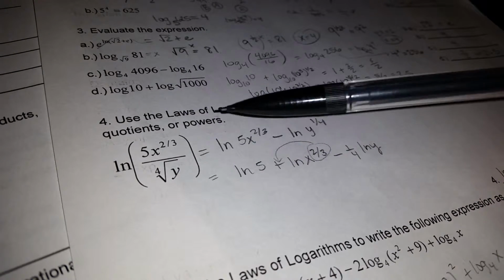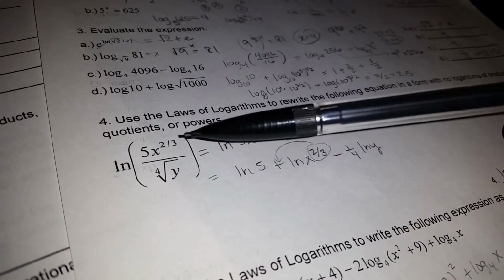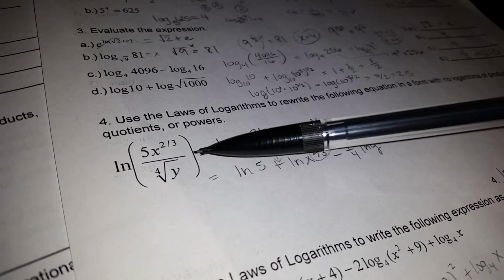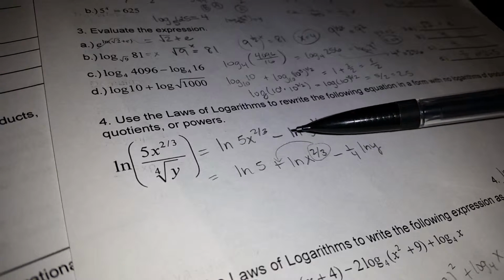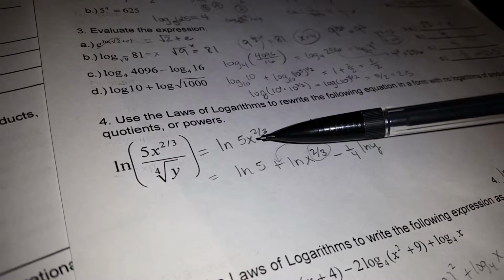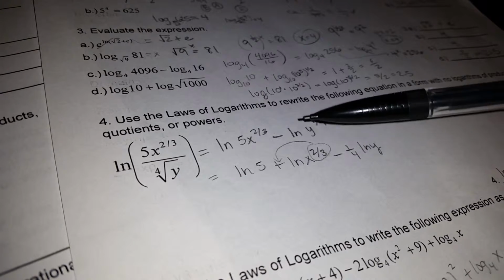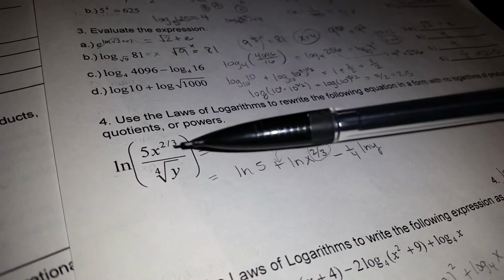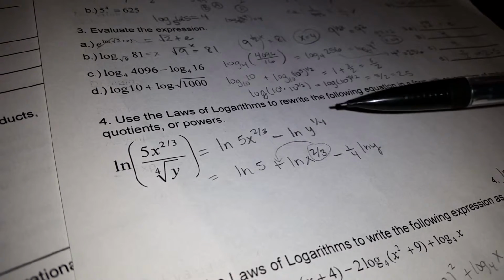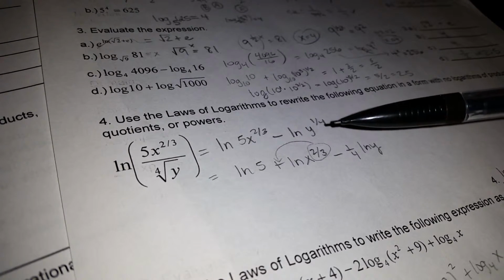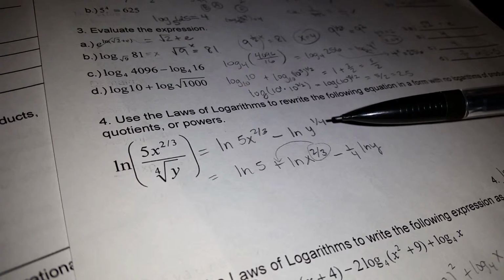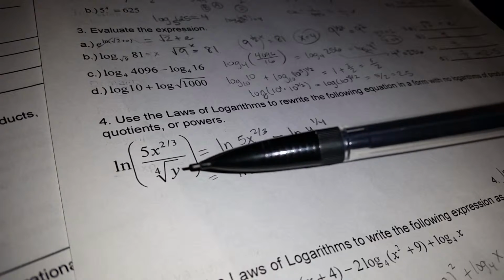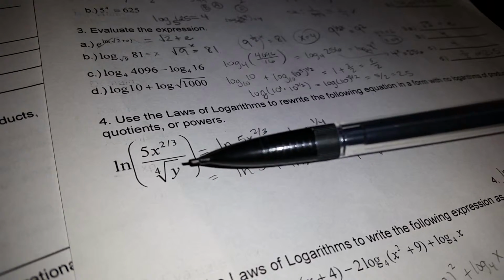Okay, so we can use our law of logs that says we can break this up into two separate logs, and we can use subtraction in place of the division. So this is the natural log of 5x to the 2/3 minus the natural log of y to the 1/4. So if you have a radical, you can change that into a fraction. Remember that the denominator is always going to be the root, the top will be the power. So if it's just the fourth root and there's no power on y, it would just be a 1.